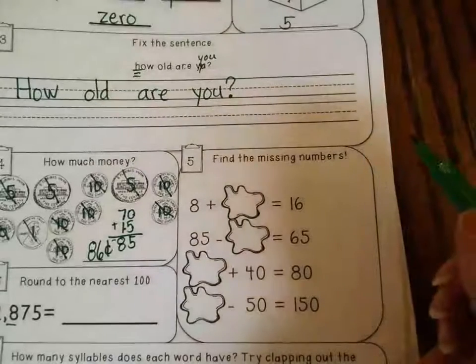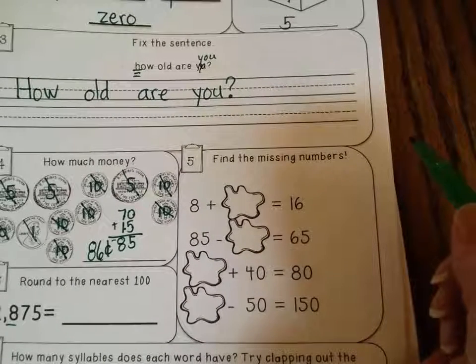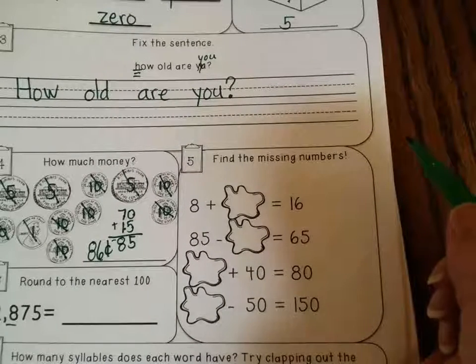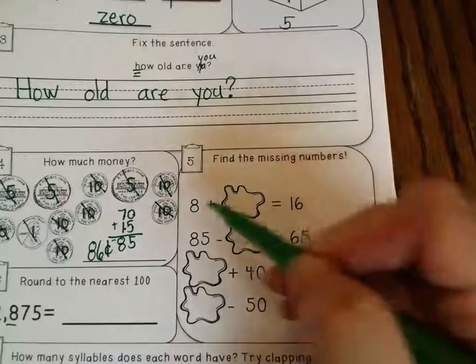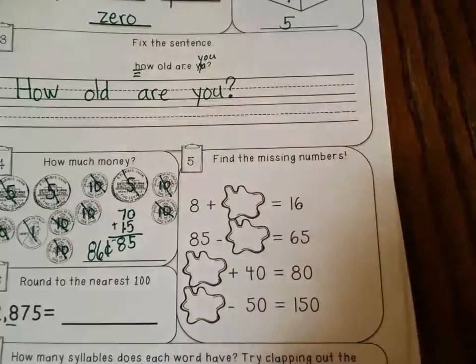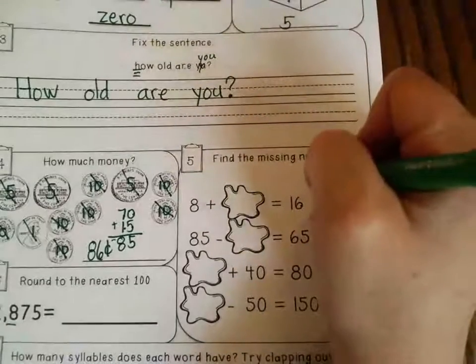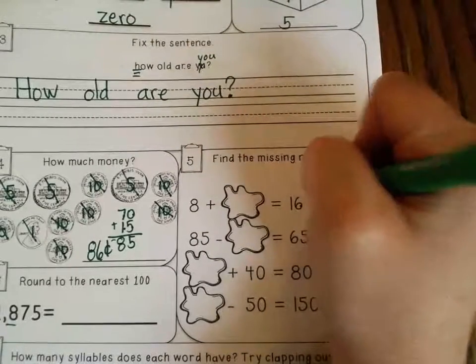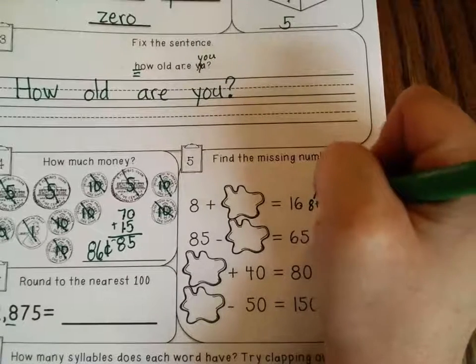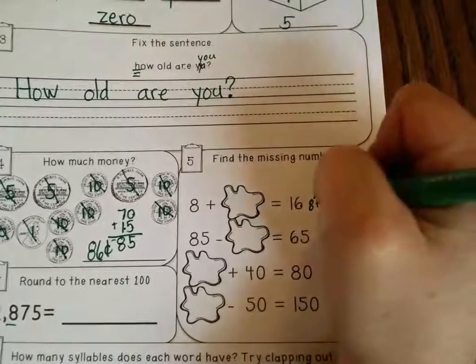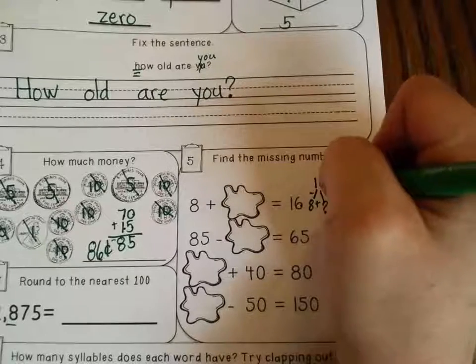Let's use number bonds to solve for the missing numbers, okay? 8 plus what equals 16. Well, this is an addition problem, so my answer goes on the top of my number bond, so that's 16. And I know part of that is 8. And the other part is a question mark, but we could add these two, or I can subtract.